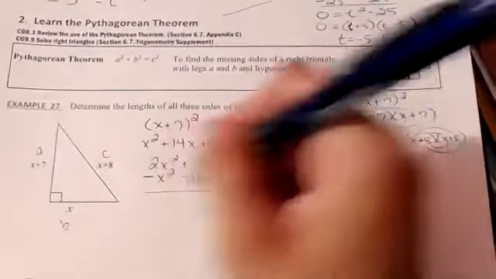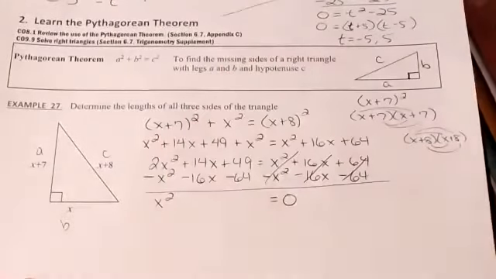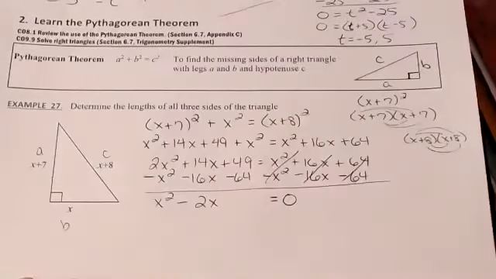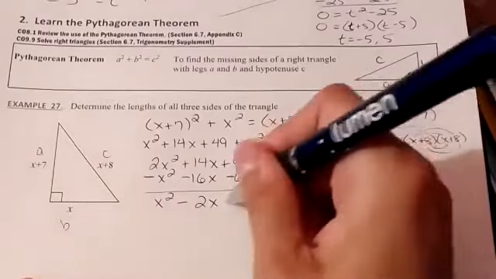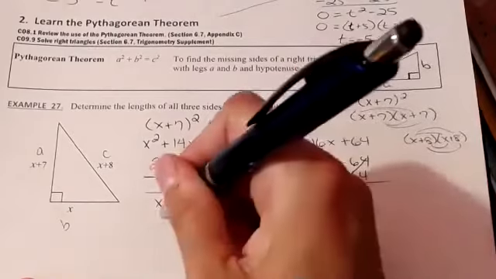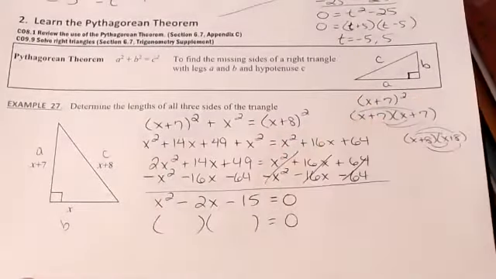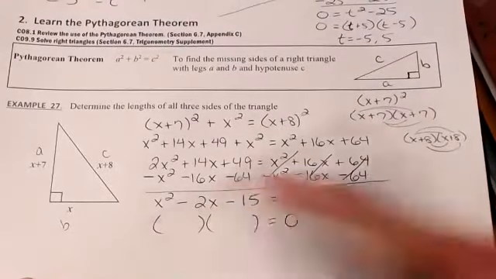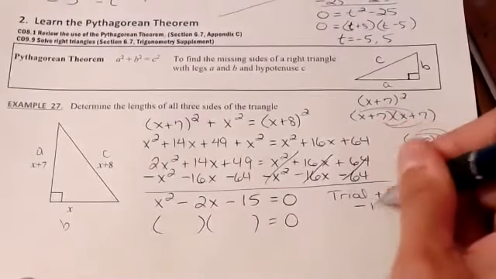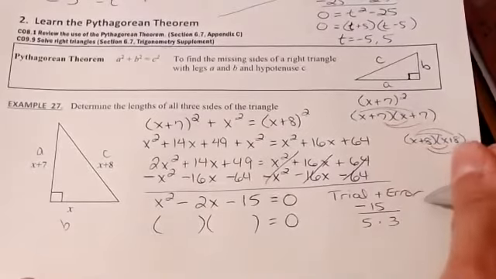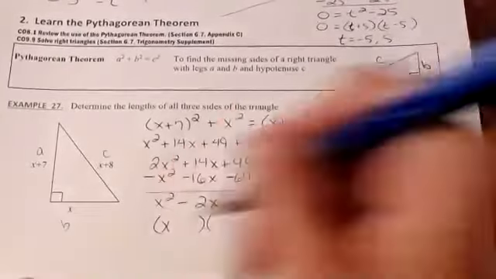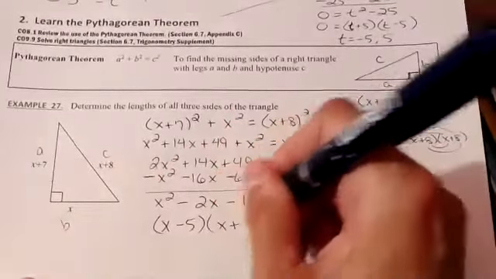So let's do the math. 2x squared minus x squared is x squared. 14x minus 16x is negative 2x. And then we have 49 minus 64, which gives us negative 15. We have a trinomial, leading coefficient is 1. So we essentially want to find factors of negative 15 that combine to give me negative 2 because we're using trial and error. What are those factors? 5 and 3. What should your signs be? Negative 5, positive 3. Yes. So we have x minus 5 and then x plus 3.